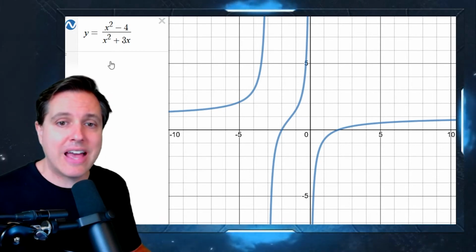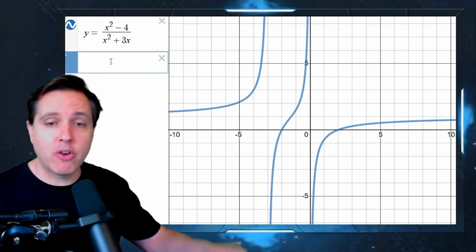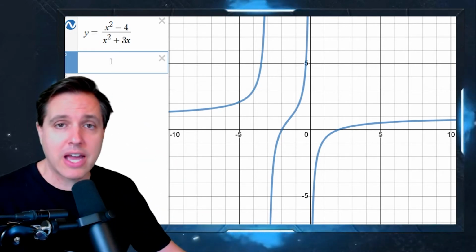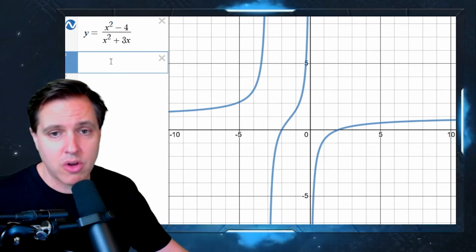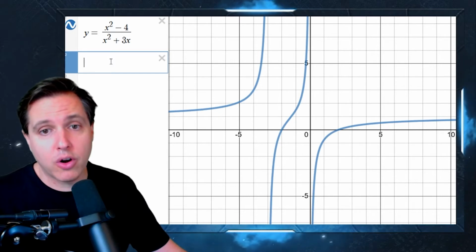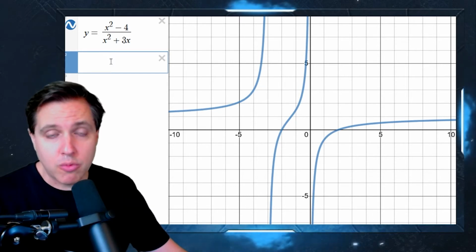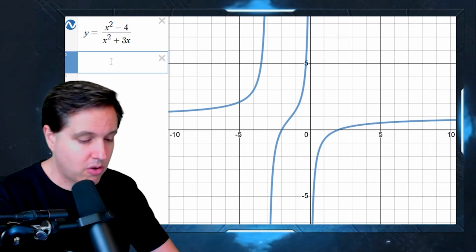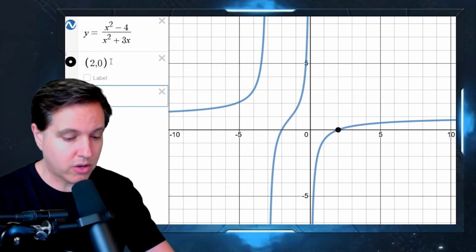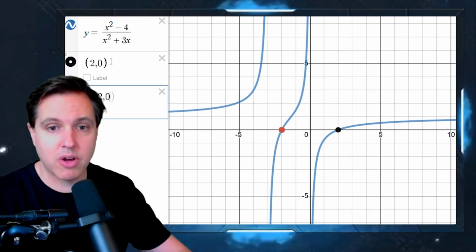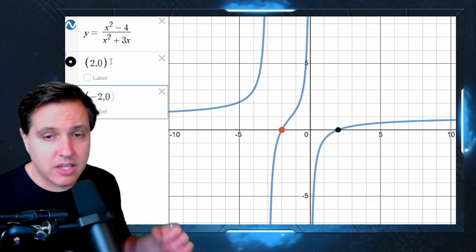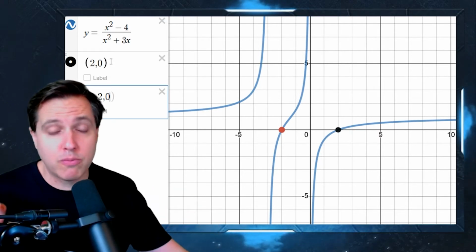So let's see, if we set the numerator equal to 0, that's a difference of squares. So, set this equal to 0, you get x plus 2 times x minus 2. Go through, solve that, you're going to get 2 and negative 2 for your zeros in the numerator, basically where the numerator is equal to 0. And sure enough, if we look at 2, 0, and we look at negative 2, 0. And there you go. We've got our x-intercepts right there. So we found those relatively easily without having to do too much.